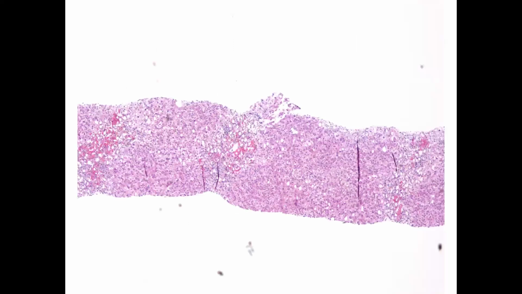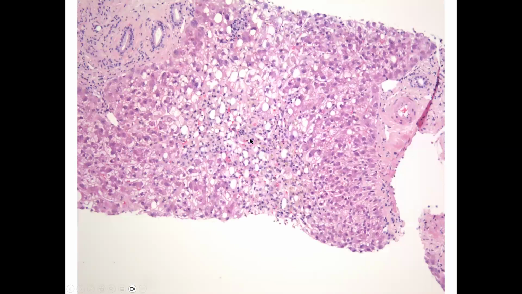This is an example of a liver where on low power you can appreciate some zonality, with interspersed areas that look like some hemorrhage and increased inflammatory cells, along with areas of preserved hepatocytes. So you'd want to take a look on higher power here. When we look on higher power, we can see the zonality. Here's a portal tract over here. Here's another portal tract over here.